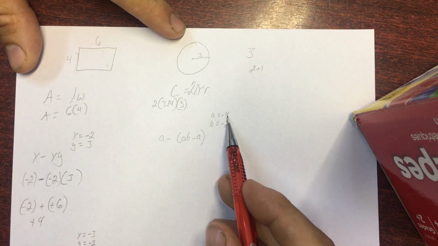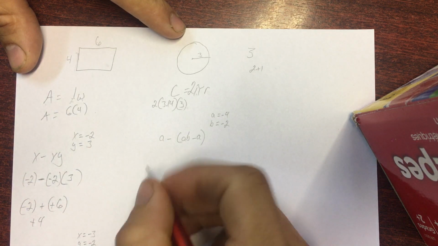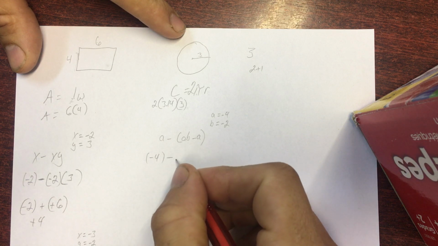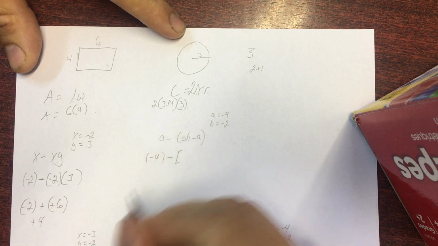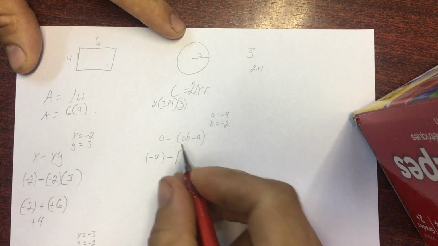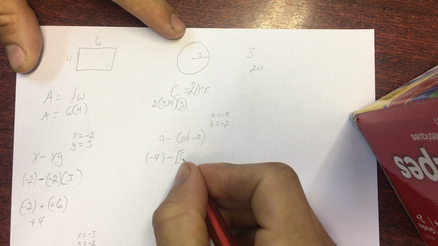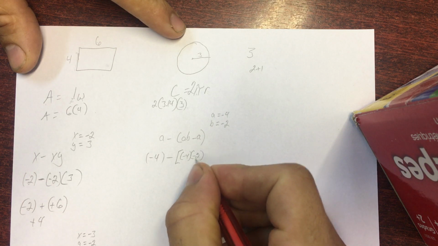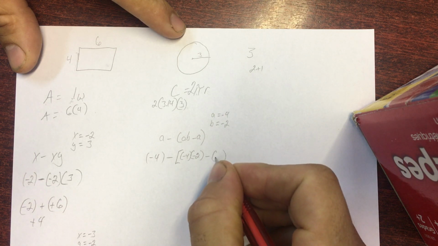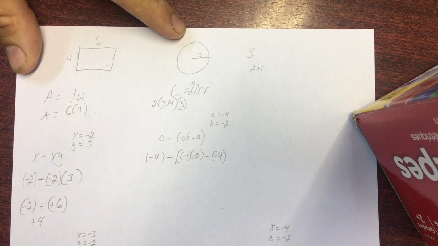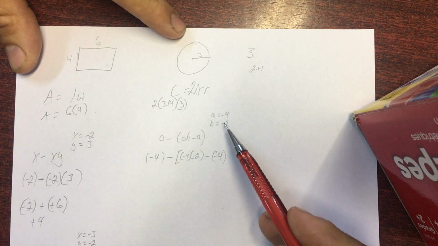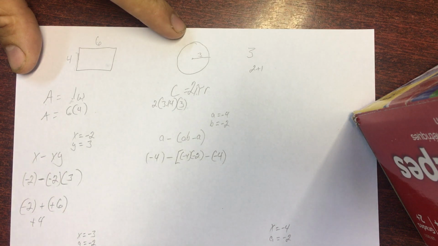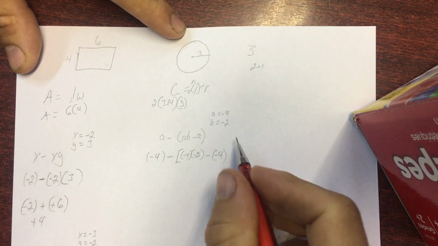Here A is standing for negative 4 and B is standing for negative 2. So let's put parentheses around and put in our negative 4 minus, and then we can change this parenthesis to a bracket so that we can fit this parentheses inside. So negative 4 and negative 2 minus negative 4. Be very careful when you do these that you get the right number, that you don't choose A's number for B. Now, solving inside the brackets first.